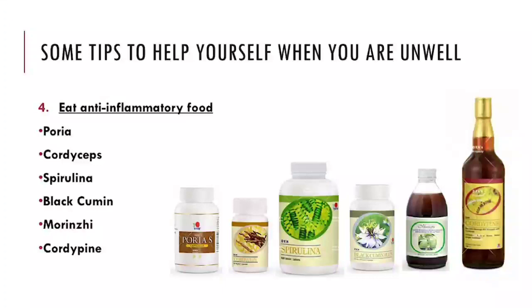Now, some more tips. What are the anti-inflammatory foods for us? We also have rainbow colors, right? We have poria, we have cordyceps, we have spirulina, we have black cumin, we have Morinzi, we have codipine. And why do I mention anti-inflammatory food?